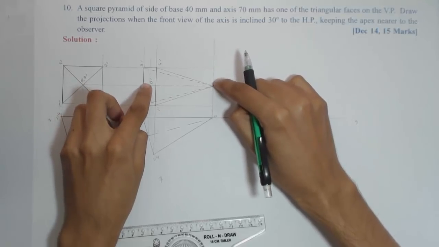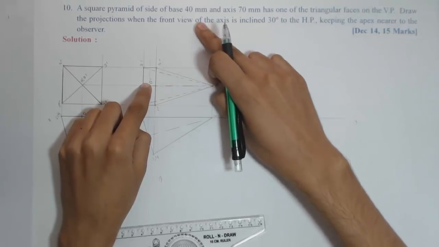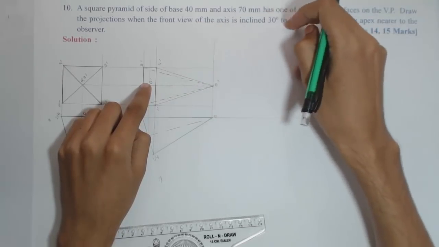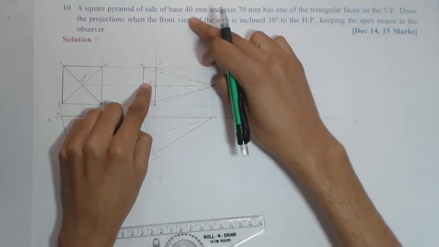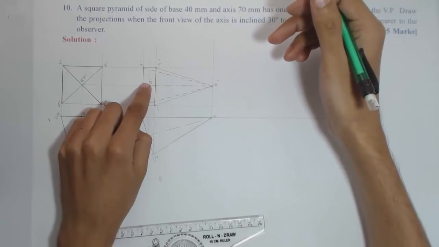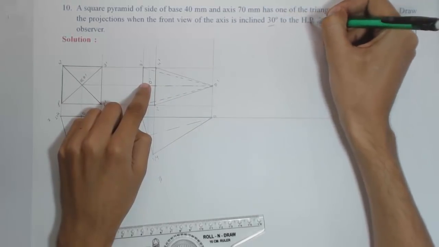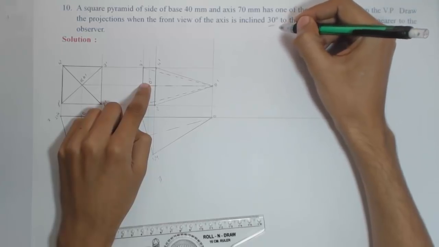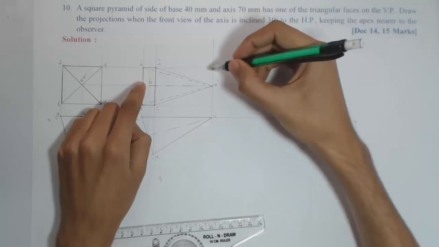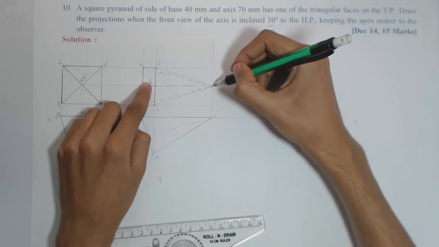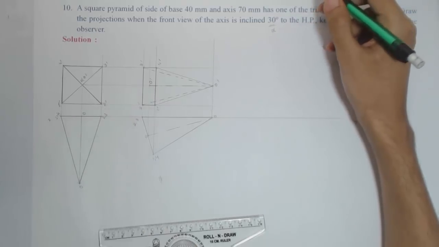But this is the actual front view, and this inclination is given only for front view of the axis. So it is not the true inclination, but it is the apparent inclination for apparent front view. So if you compare with projections of lines, then this inclination, though it is with the HP, is not theta, the true inclination, but it is alpha. So we can directly tilt this axis O dash at an angle 30 degree, which is alpha.